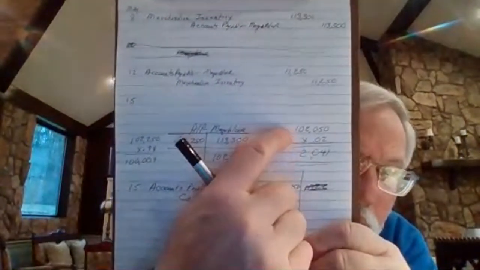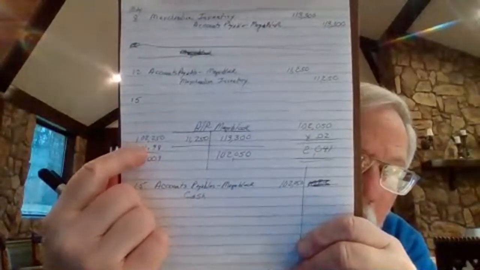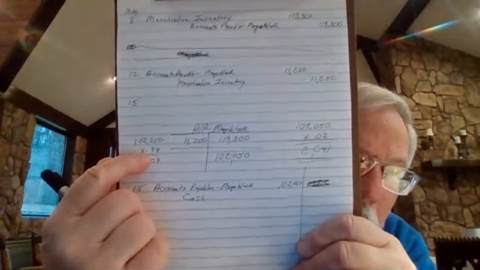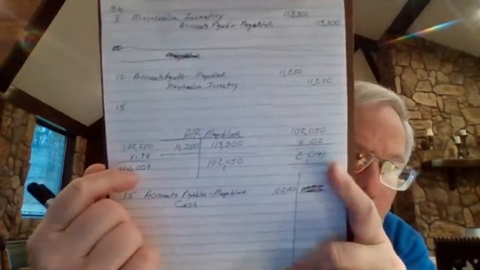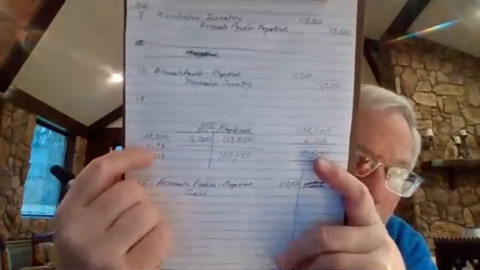Now we're going to give them a cash payment. How much cash? Well, you can figure it two ways. You can take how much we owe them less the discount, or you can also say what we owe them times 98%. That's the amount of the check. Those are the same number, two ways to get there. So we're going to write them a check for $100,009.